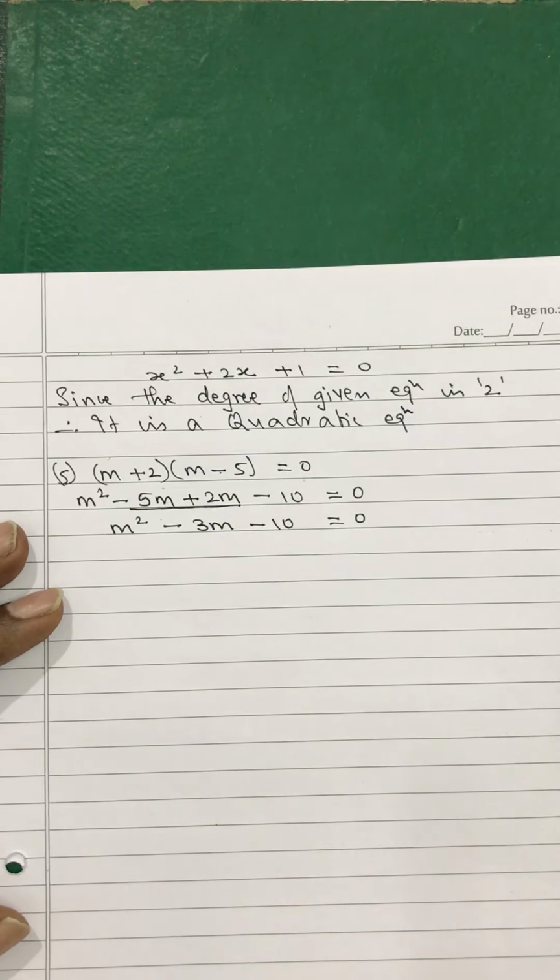Since the degree of the given equation is 3, therefore it's not a quadratic equation. Okay, so with this we have understood one type of question. Now we can go to the second question or third question definitely.